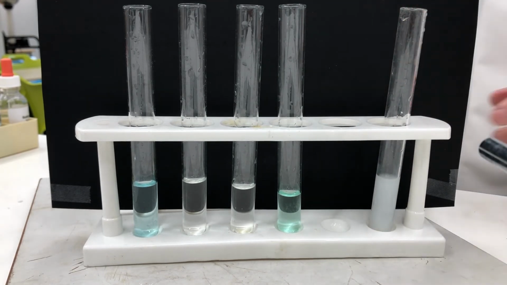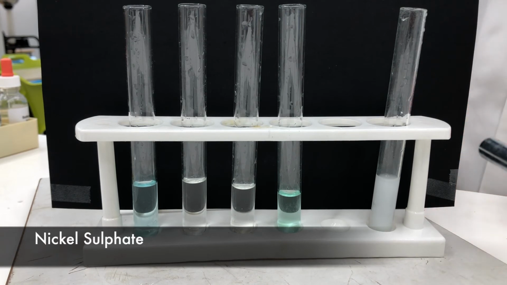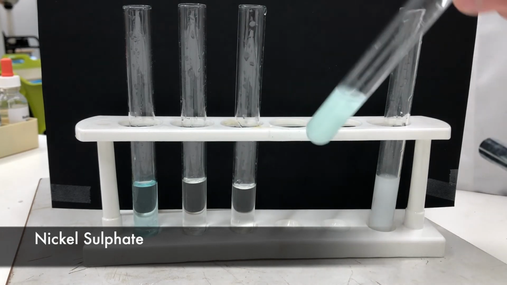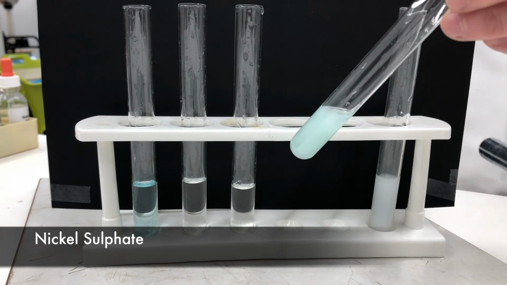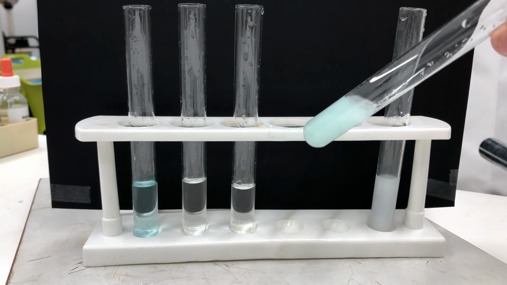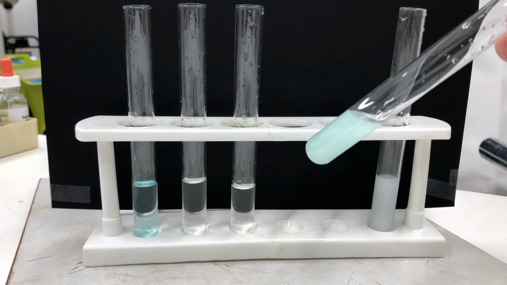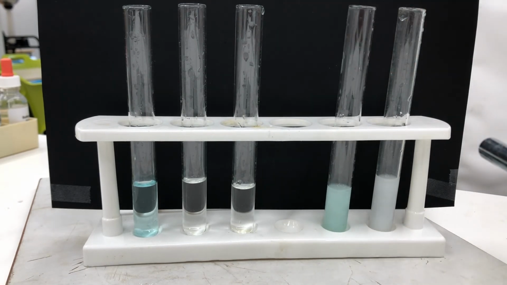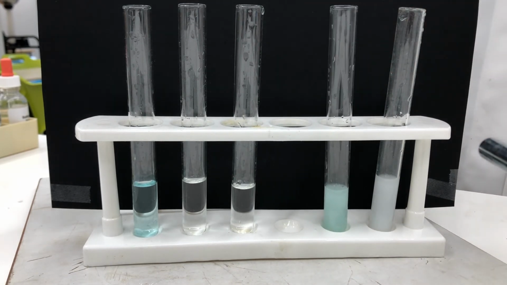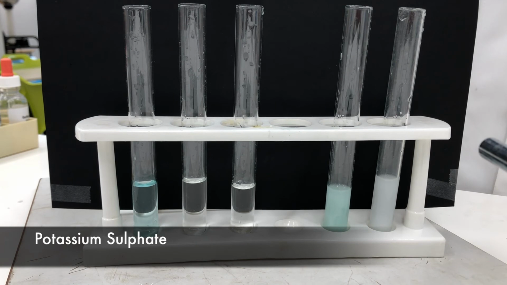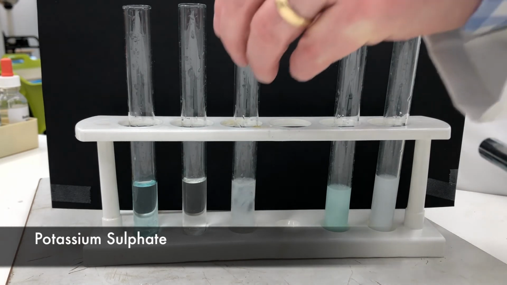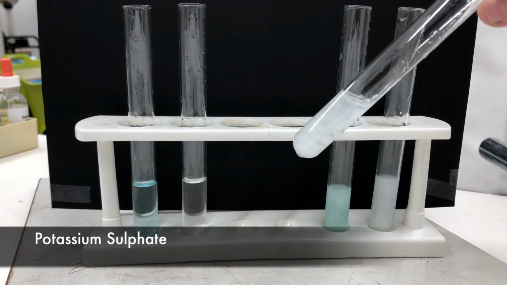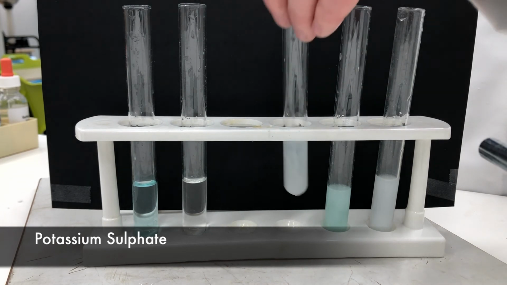The next is nickel. Nickel's that lovely green color. We add some barium chloride to our nickel. And again, you can hopefully see that we've got a white solid that's formed. There's still a bit of the nickel present, so it's a bit of a green tinge, but there's a white precipitate that's formed. We'll expect a white precipitate for all of these because they are all sulfates. We go on, we test now potassium sulfate. And again, we get a really lovely white precipitate being formed, quite cloudy.